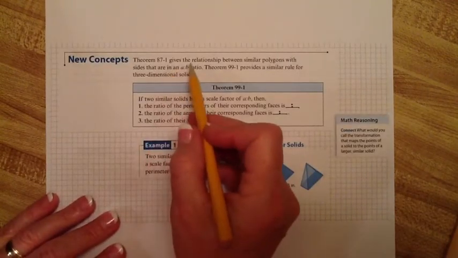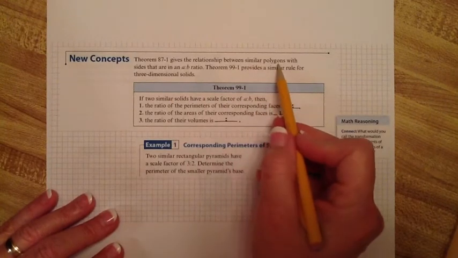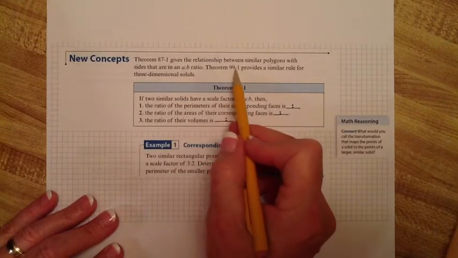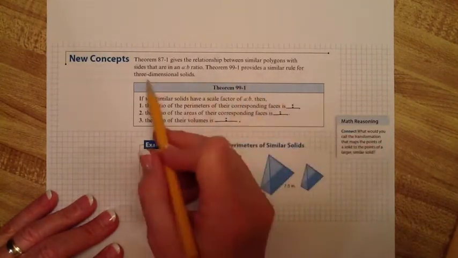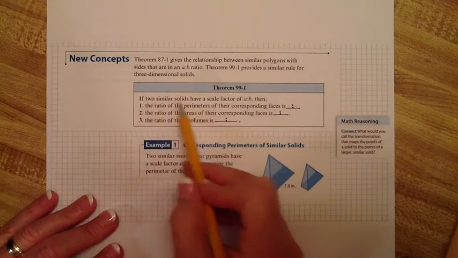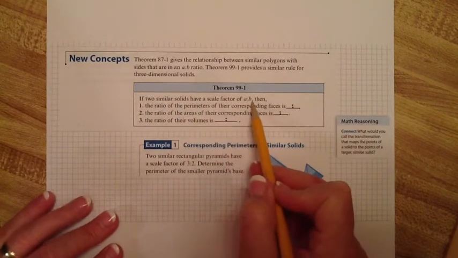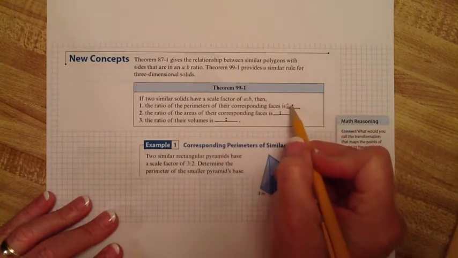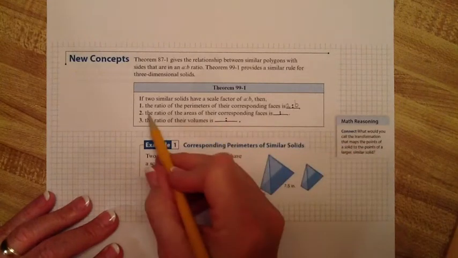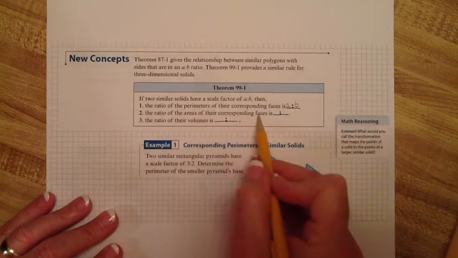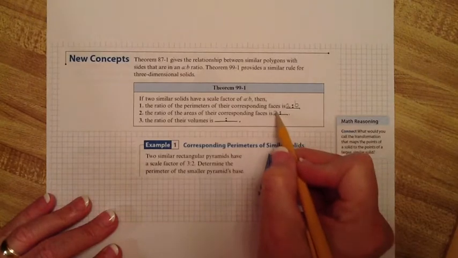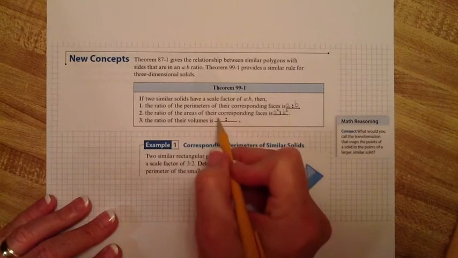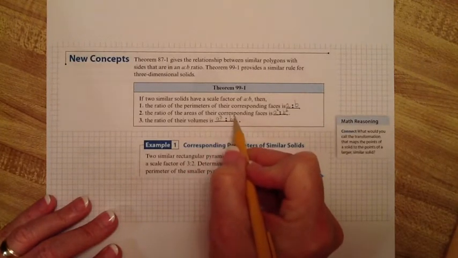Theorem 87.1 gives the relationship between similar polygons with sides that are in an A to B ratio. Theorem 99.1 provides a similar rule for three-dimensional solids. If two similar solids have a scale factor of A to B, then the ratio of the perimeters of their corresponding faces will be the same, A to B. The ratio of the areas of their corresponding faces is A squared to B squared, and the ratio of their volumes is A cubed to B cubed.